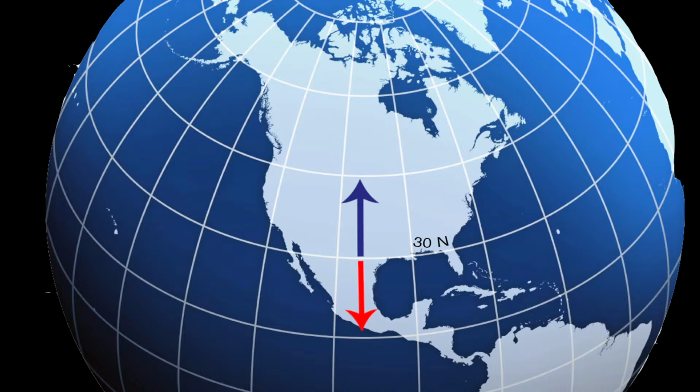Let's take, for example, a person standing on the subtropical high in the northern hemisphere at 30 degrees north, looking south toward the equator. The air is moving away from this individual toward the equator, and the Coriolis force, as indicated, bends this air or turns this air to the right, which in this position would be from east to west, producing an easterly or what we call trade wind.